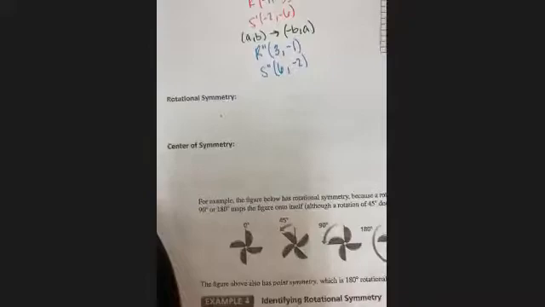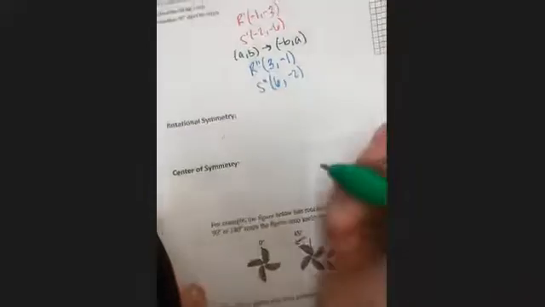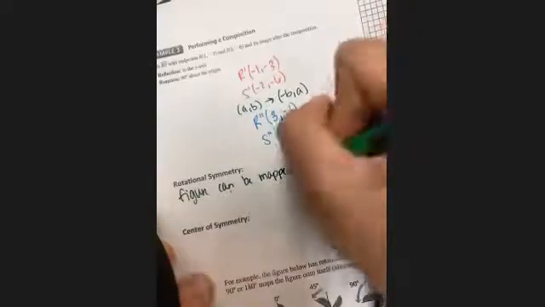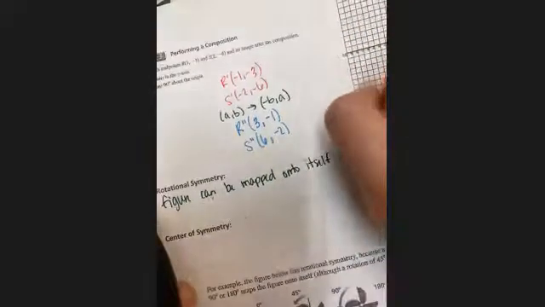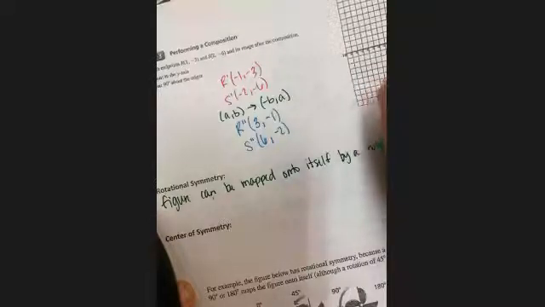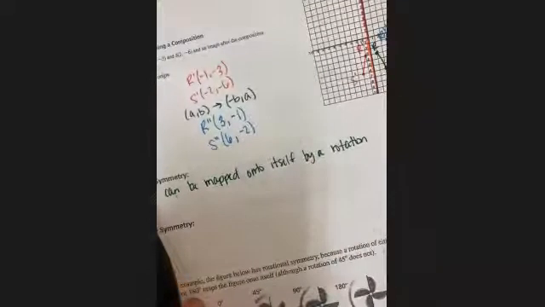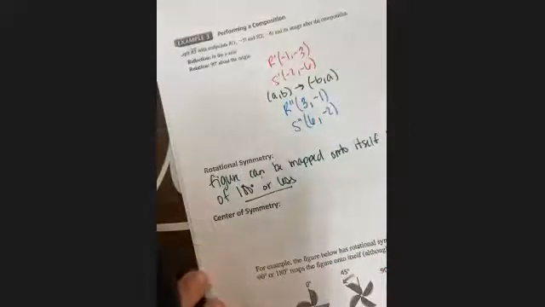All right, rotational symmetry. A figure can be mapped onto itself by a rotation of 180 degrees or less. Okay, that's the big part. Okay, you only go up to 180.